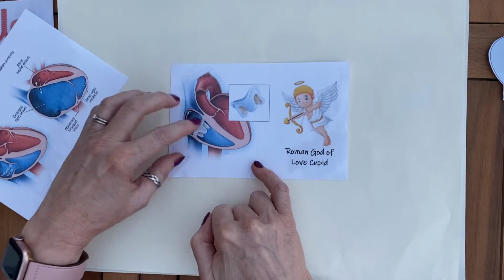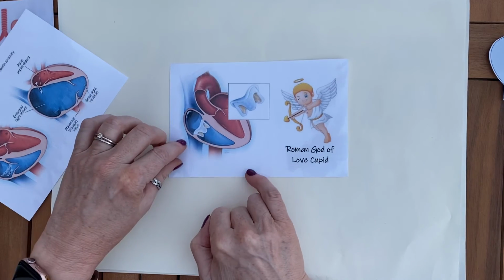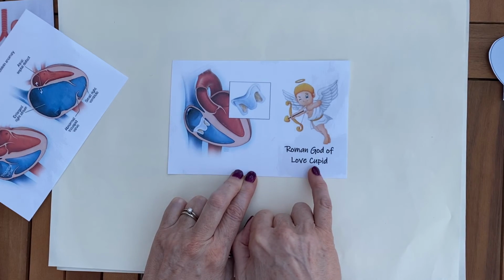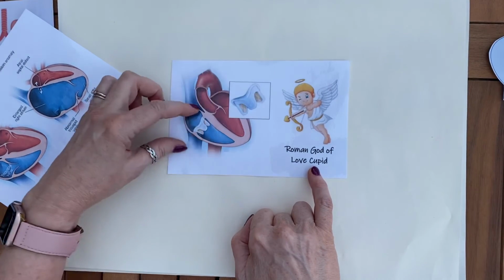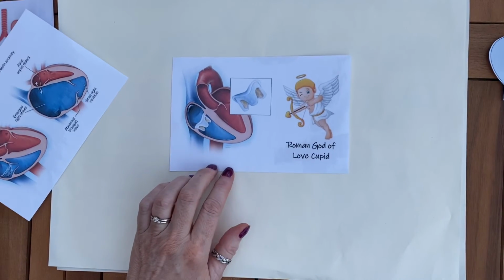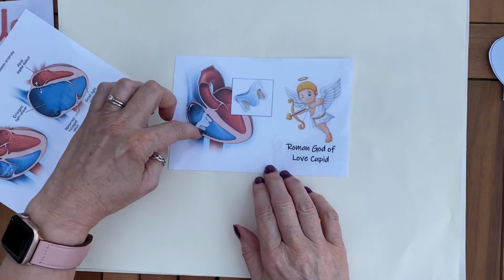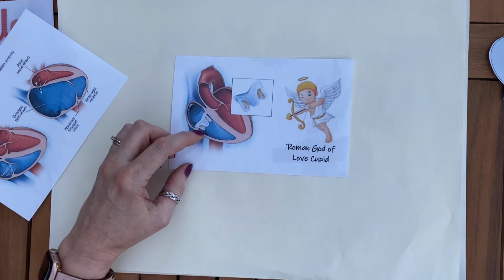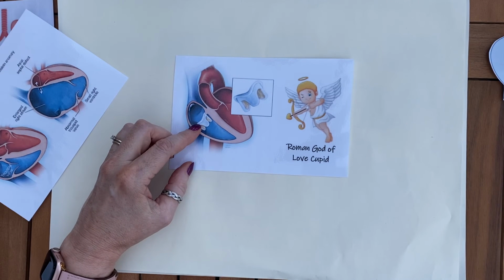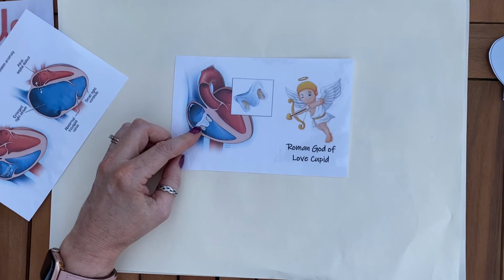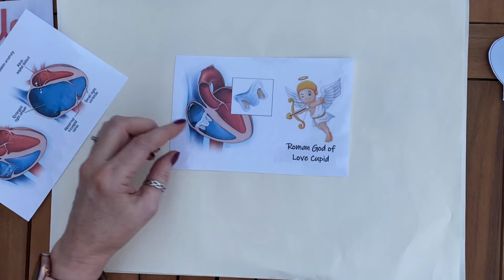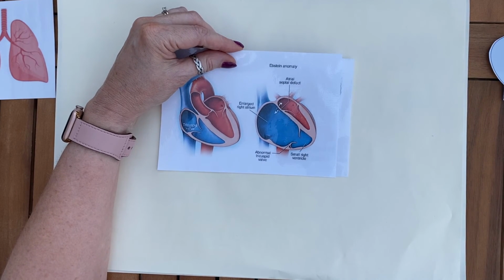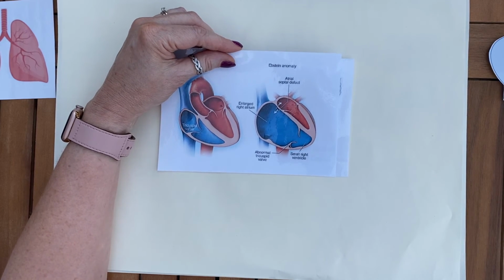Okay, the tricuspid, 1, 2, 3, has got 3 bits that are shutting as a gate. I've put here the Roman god of love is called Cupid, and it fires on Valentine's Day, fires an arrow through a heart. Okay, so the tri is the 3 and the cuspid. Hopefully that will help you remember that. So an operation will then replace or repair so that somebody then can have a much better quality of life, extended life, because you can imagine the stress that this puts on the heart. It's having to work excessively hard. Those valves and those gates are there for a purpose.